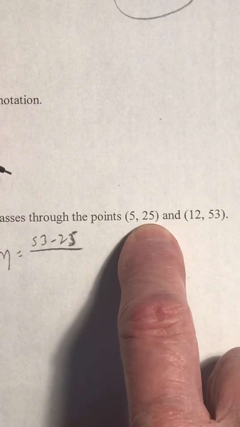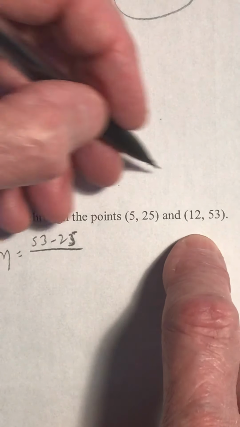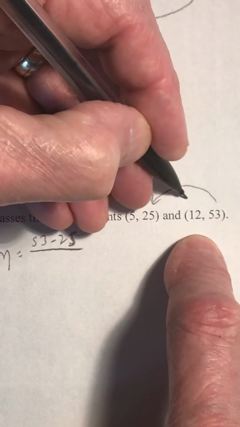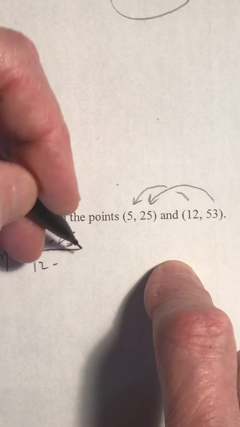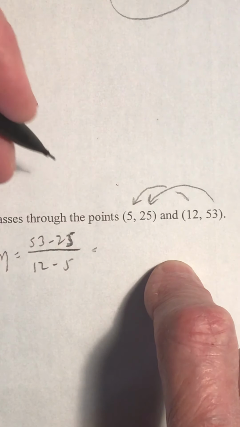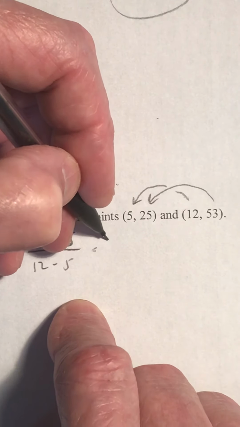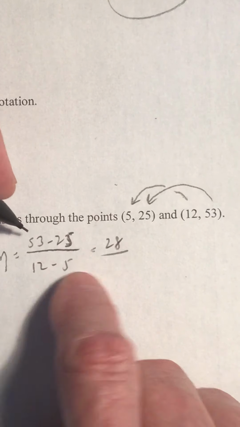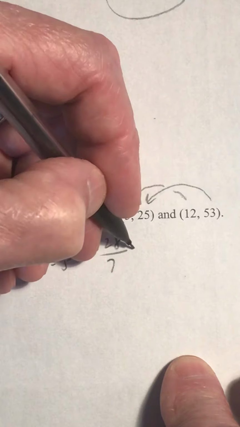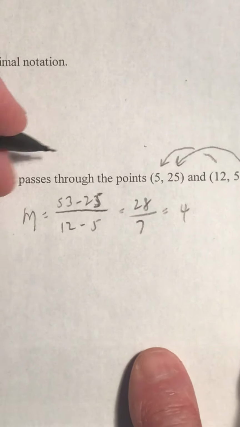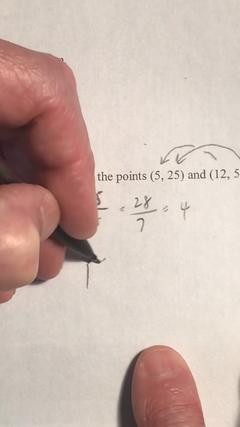53 minus 25, y values on the top. And since I decided to go that way with the y's, I am now forced to go the same way with the x's. 12 take away 5 on the bottom. And 53 take away 25, that's 28. And 12 take away 5 is 7. And that reduces to a nice whole number 4.